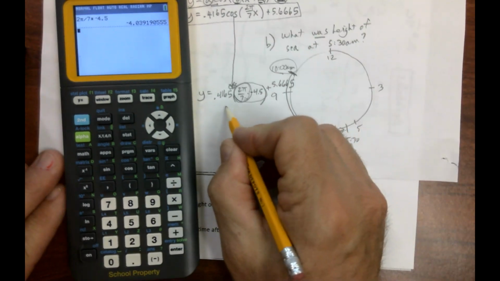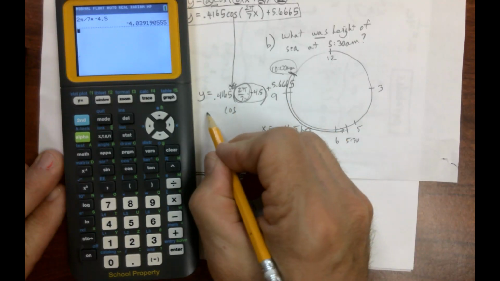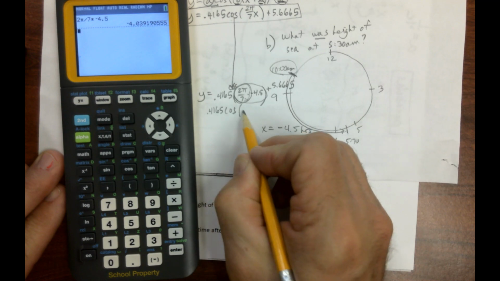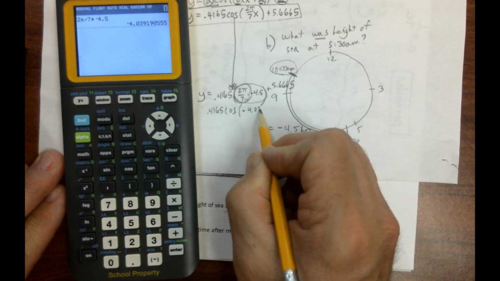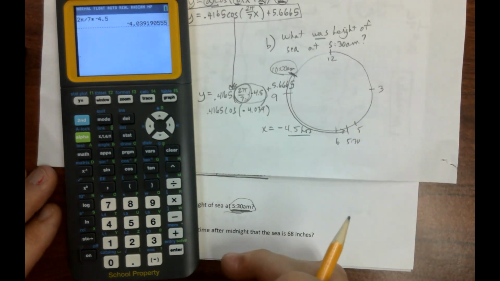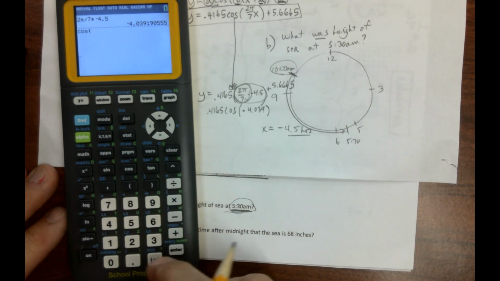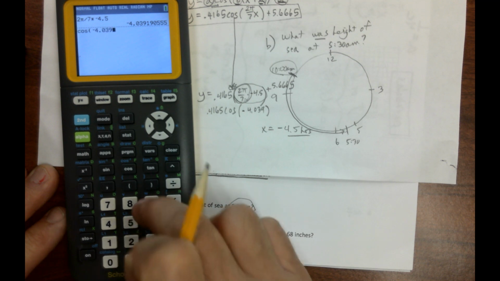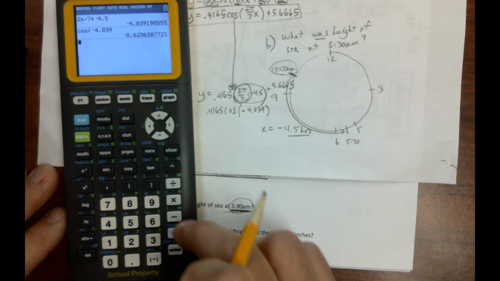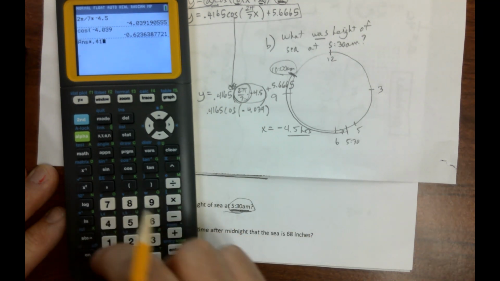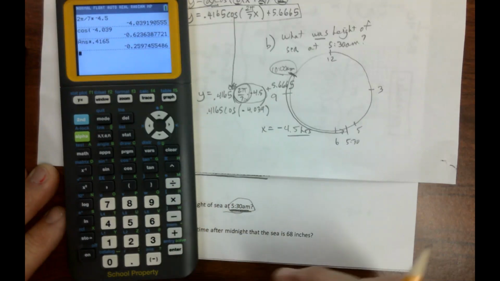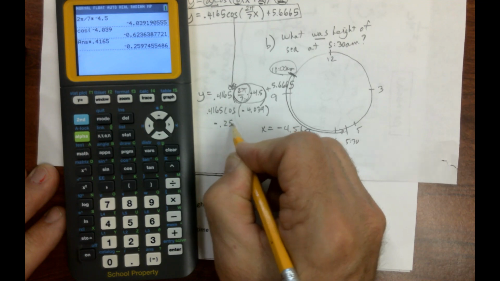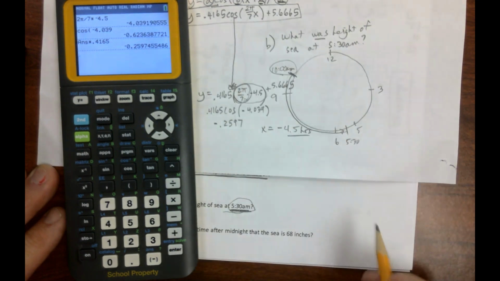So I know I need to find cosine, and I know this 0.4165 is in the front. I need to find cosine of negative 4.039 radians. So here we go. Cosine negative 4.039 radians. Enter. Times 0.4165. And so we get negative 0.2597 for all of this.